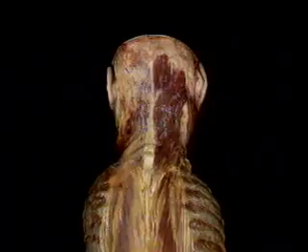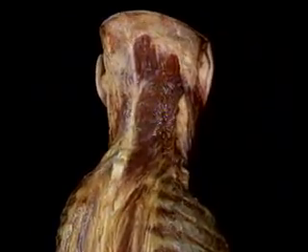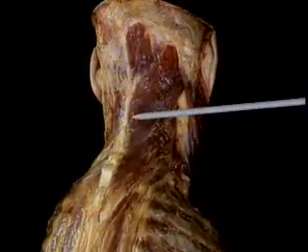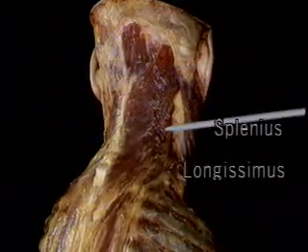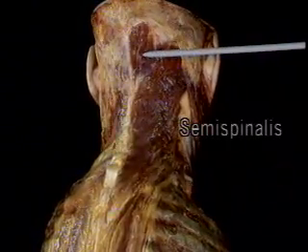Above the erector spinae muscles and overlapping with them are the long muscles of the back of the neck, which we'll look at just briefly at this point. They're the obliquely running splenius and longissimus muscles, and beneath them the vertically running semispinalis. Here's its upper end.